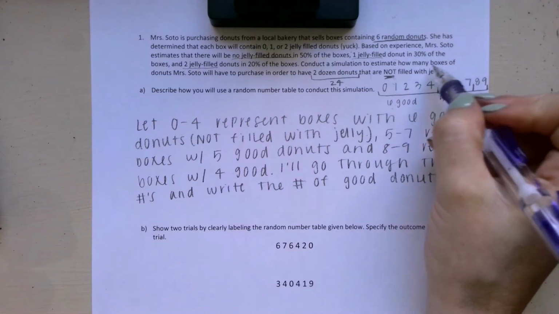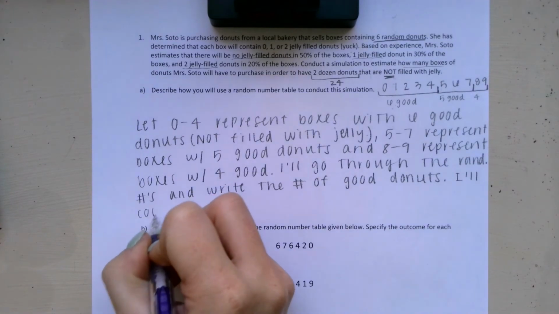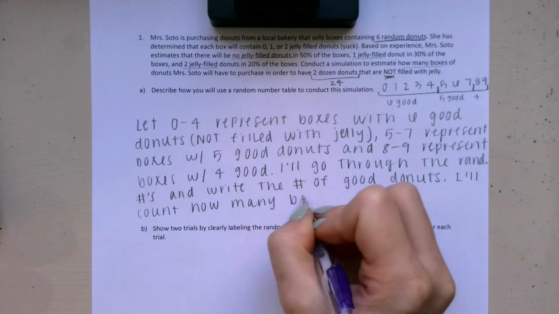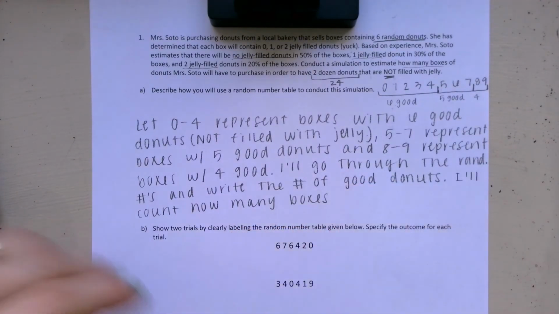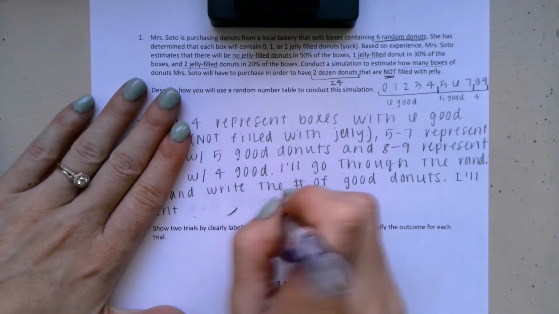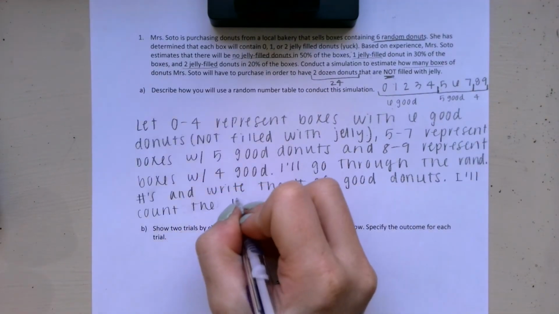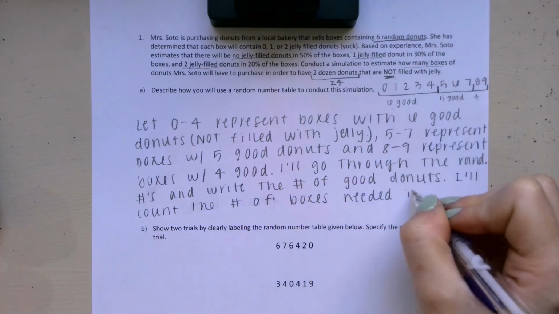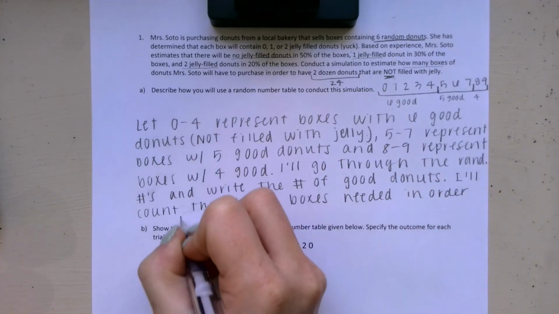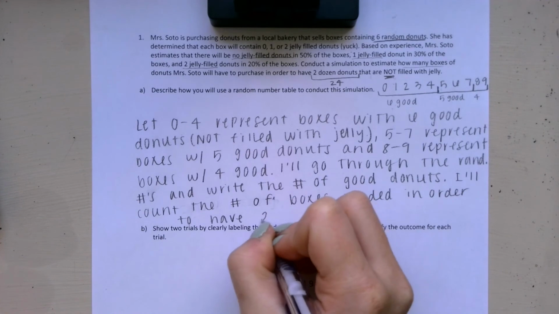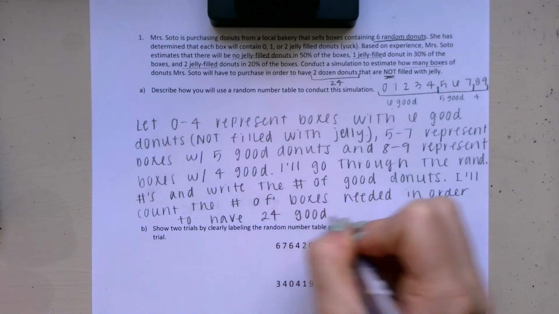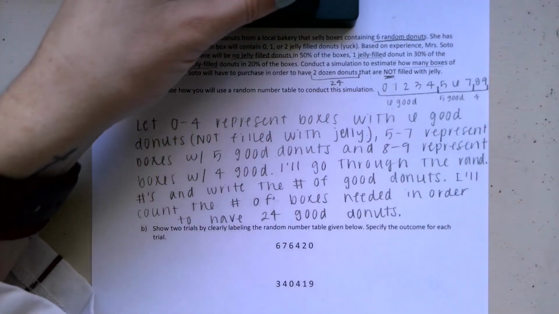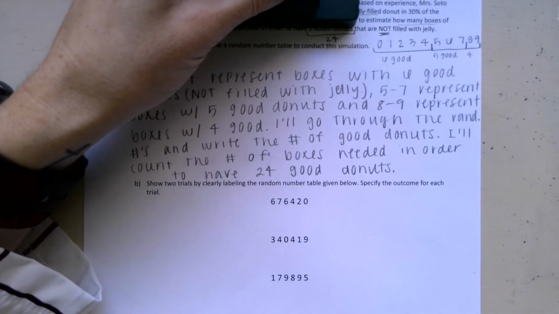I am going to be counting how many boxes. So I'll count the number of boxes needed in order to have 24 good donuts. Alright, we can go ahead and start running our simulation here.